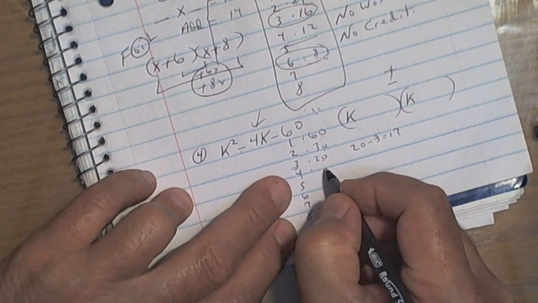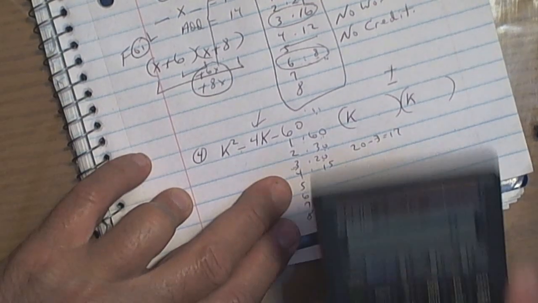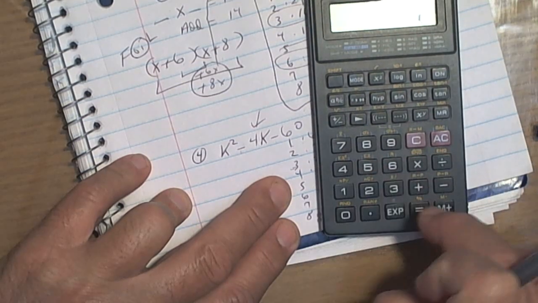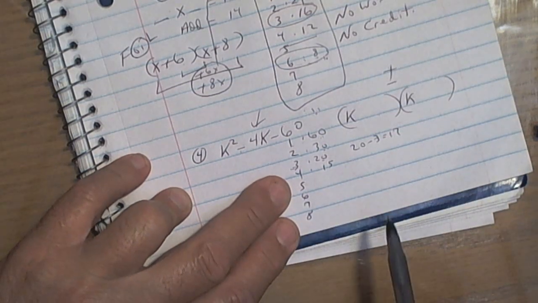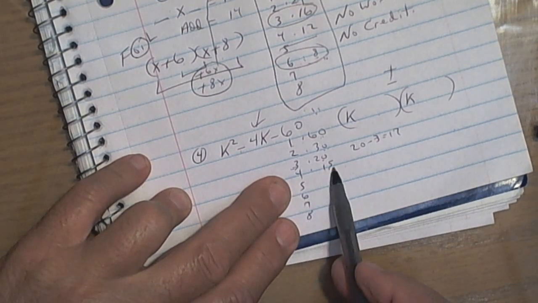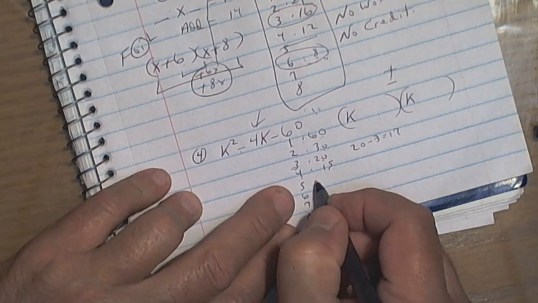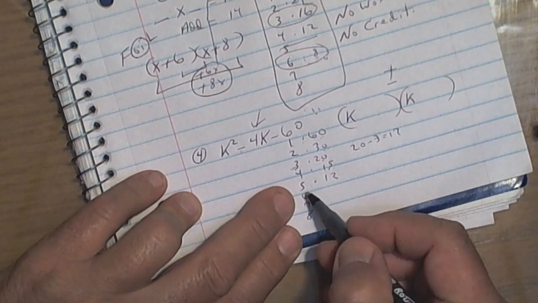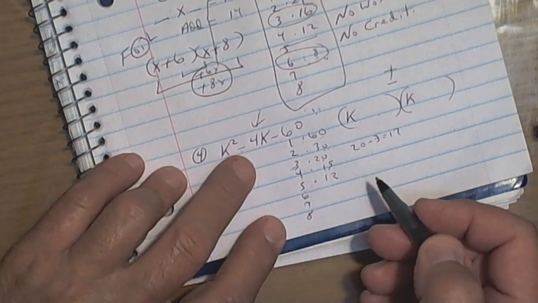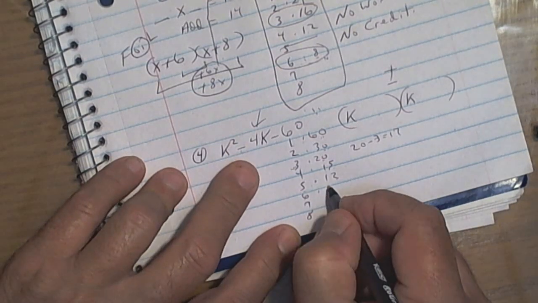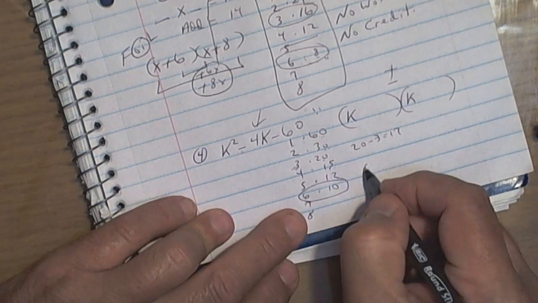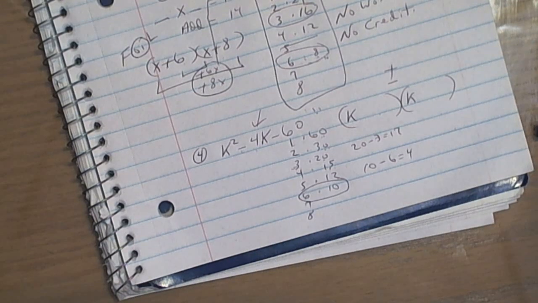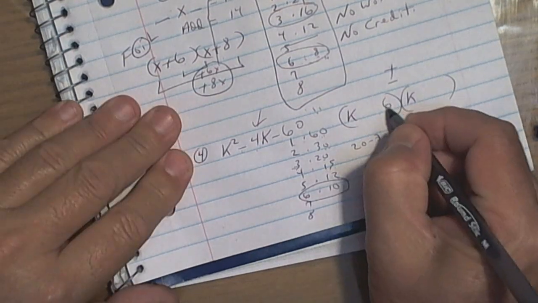4 times what? I think it's 15. You can check it on your calculator. So 60 divided by 4 equals 15. That subtracts to give me 11. Get closer. 5 times what? 5 times 12. What is 12 minus 7? But we're close. 6 times 10. Ooh, there it is. 6 and 10. You see? 10 minus 6 equals 4. That's the middle term. Okay, so we know one of them is 6. So put 6. And one of them is 4.